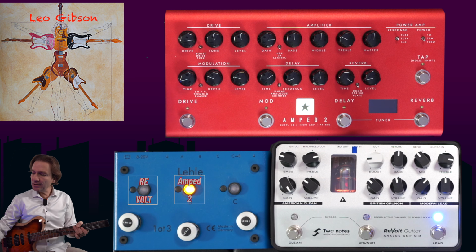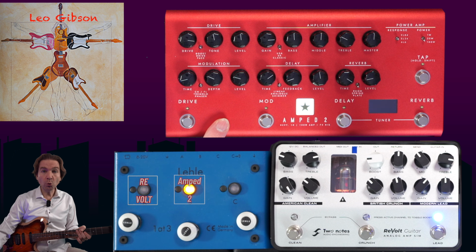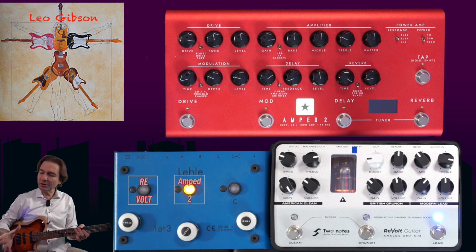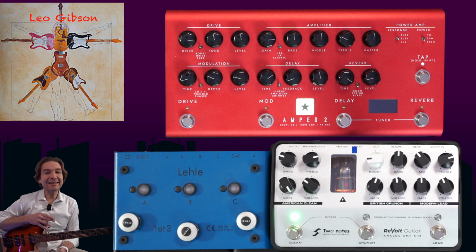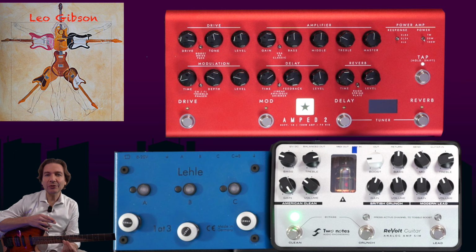As I said in the Amped 2 demo review, I found it more difficult to get an EQ for the Amped 2 that I like. I see myself in my digital audio workstation trying to adjust the equalization of the tone I'm getting from the Amped 2. So at the end here it is very hard to give you a black and white opinion. They both have their strengths and weaknesses.